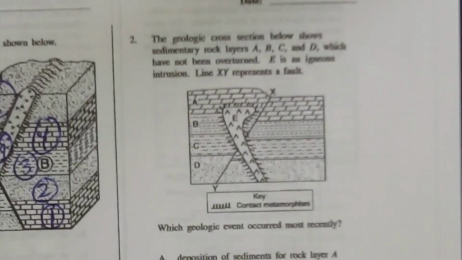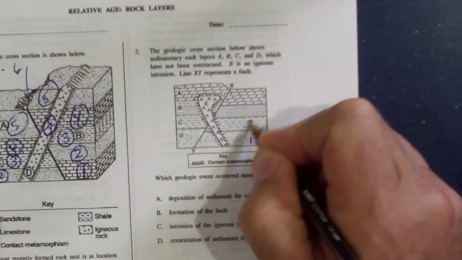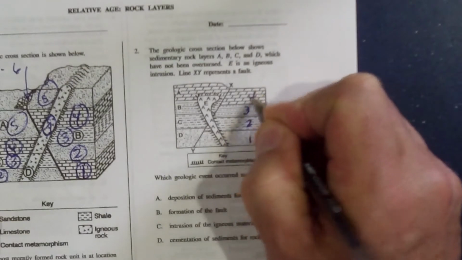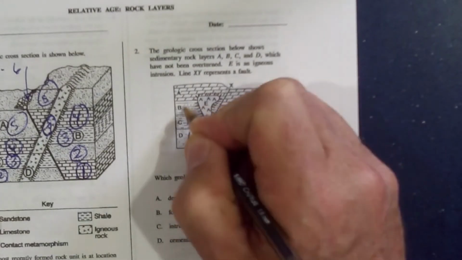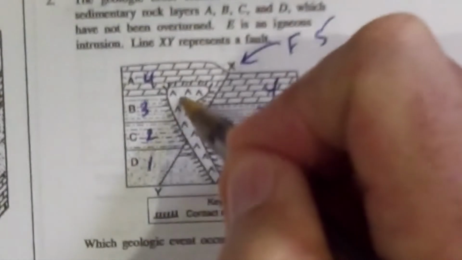Number 2, the geological cross-section below shows sedimentary rock layers. This would be number 1, 2, 3, 4. That matches up over here. And the igneous intrusion goes over the fault. That means that the fault would be number 5, and the igneous intrusion would be number 6. The most recent event then would be the igneous intrusion.